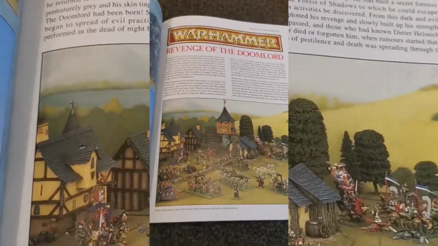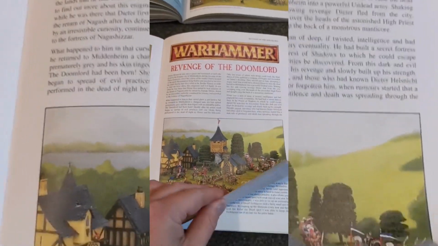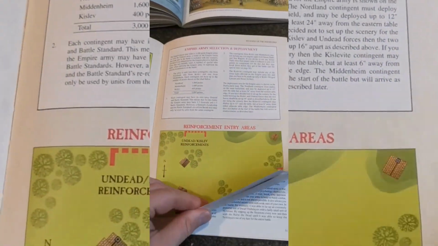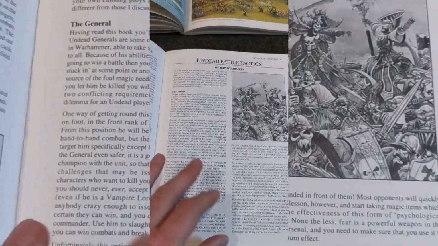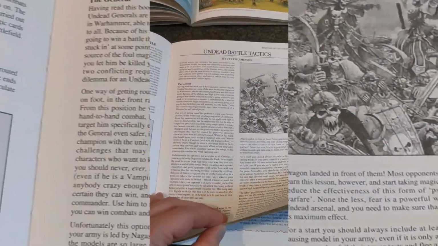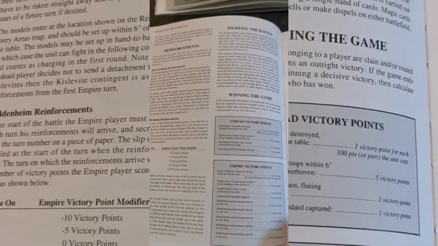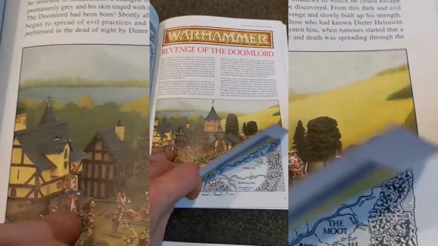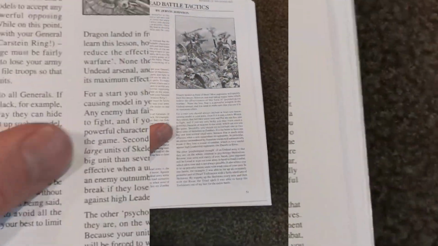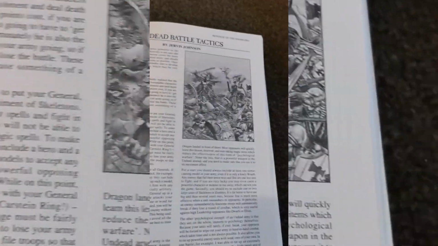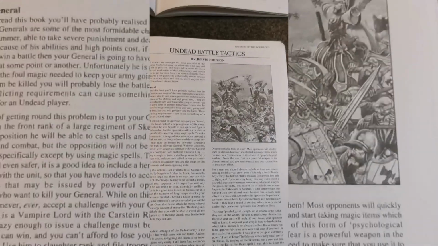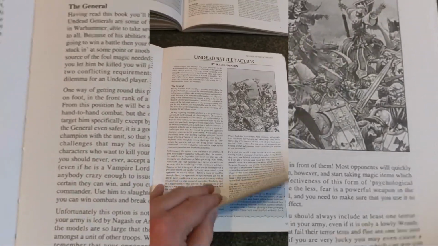Revenge of the Doom Lord. Brilliant scenario. And this is the same in both books, it hasn't changed. And then the army composition pages, which are the same in both, I believe. Yeah, so reinforcements, winning the game, fighting the battle, blah, blah, blah. Under Battle Tactics by Jervis Johnson, which is the same in both books.